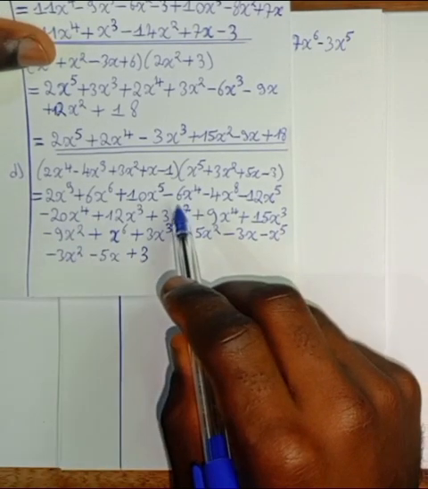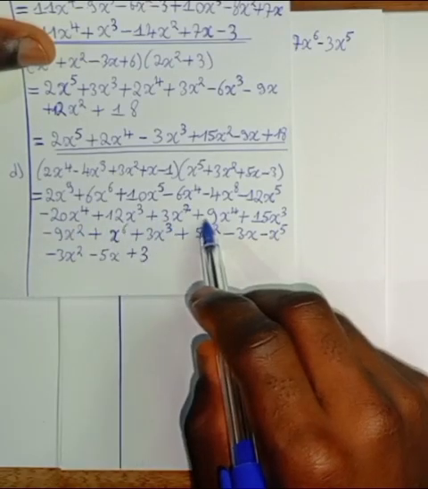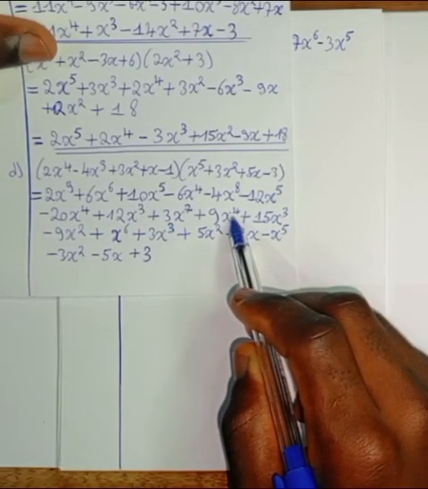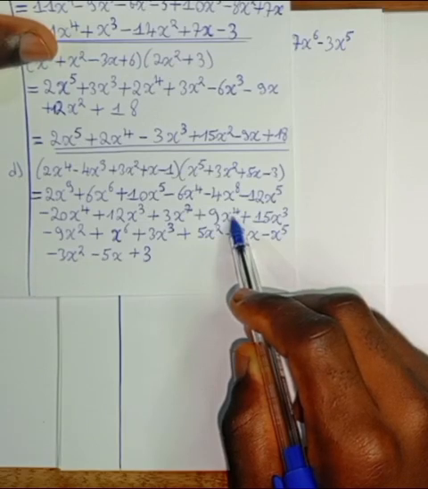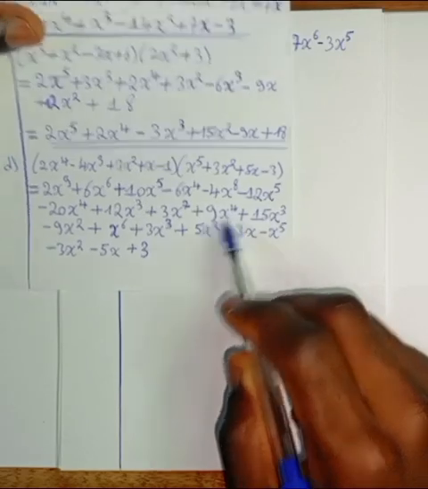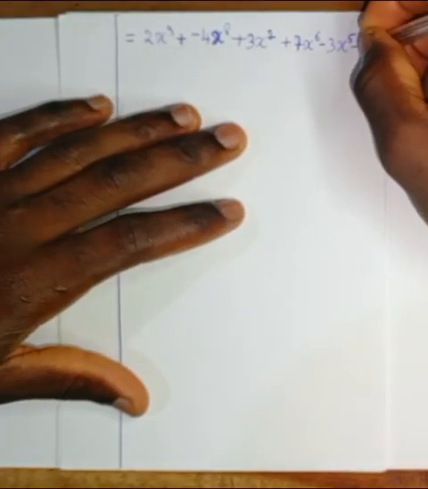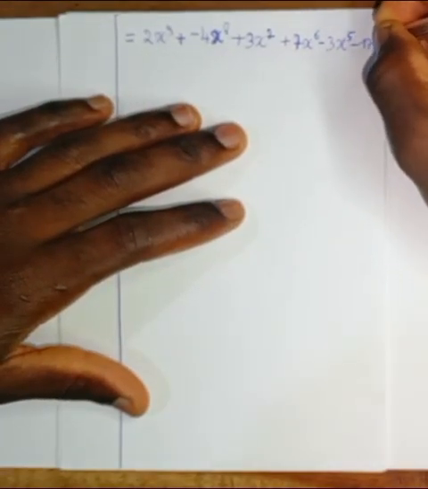Next, we take negative 26x to the power 4 plus 9x to the power 4. It gives us negative 17x to the power 4. So write down minus 17x to the power 4.